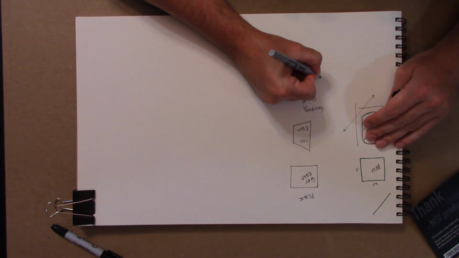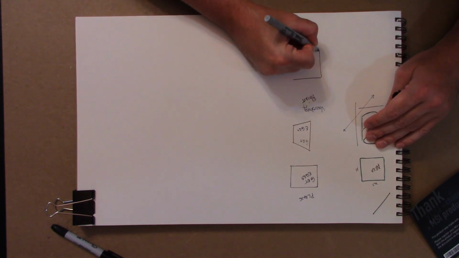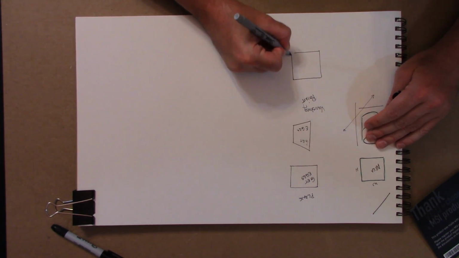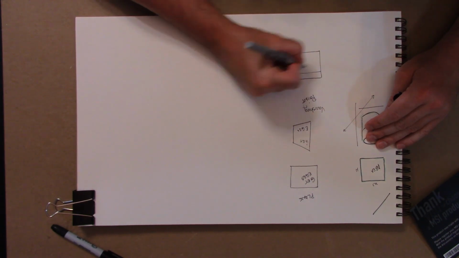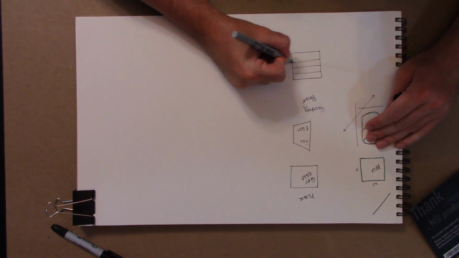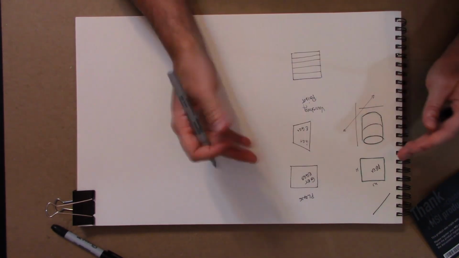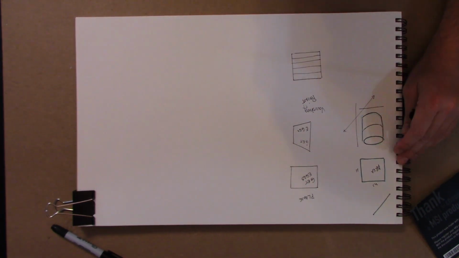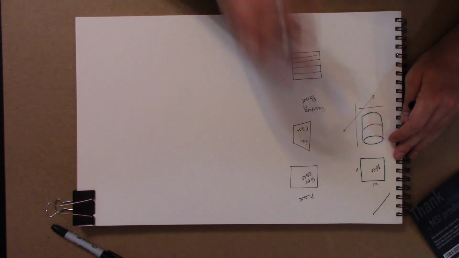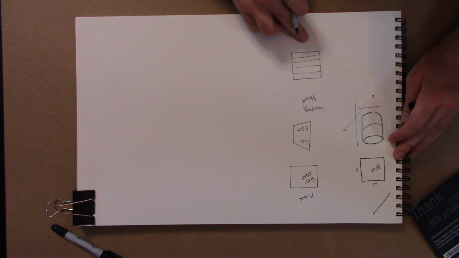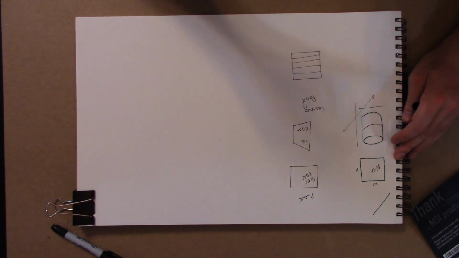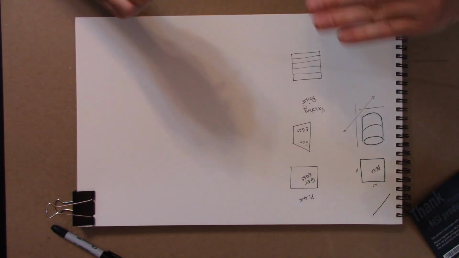Let's think of it this way. Let's say we have the side of a building, and we're looking straight at it. It's a building with that old-timey siding. If we're looking straight at it, all these lines are parallel to each other. The siding is parallel.